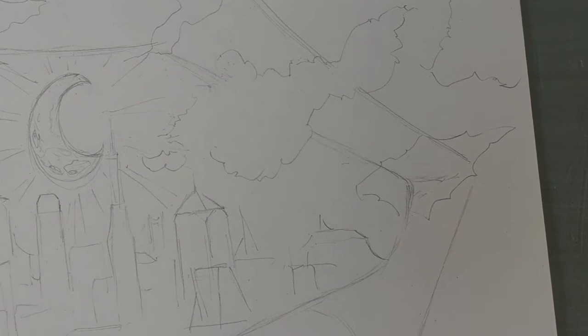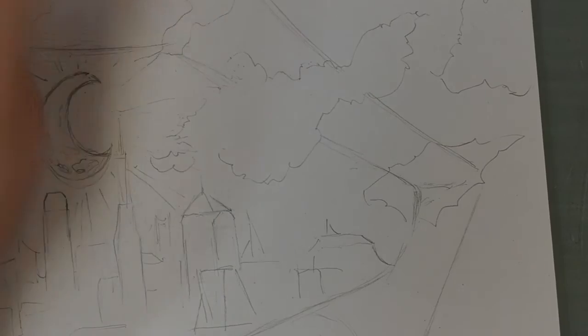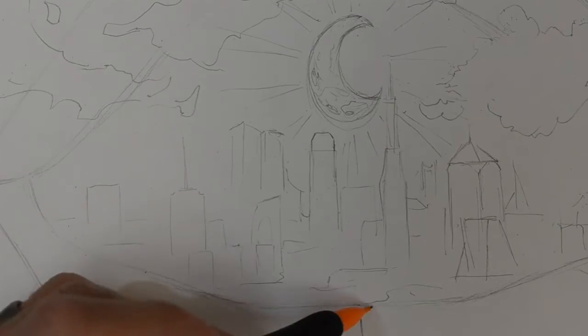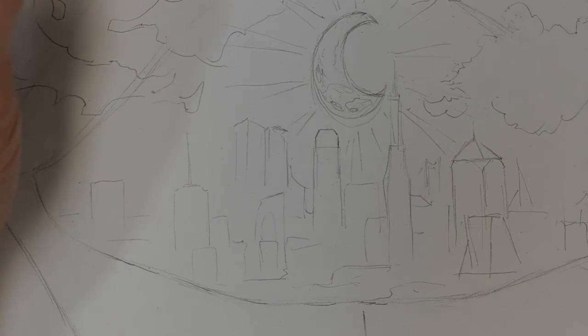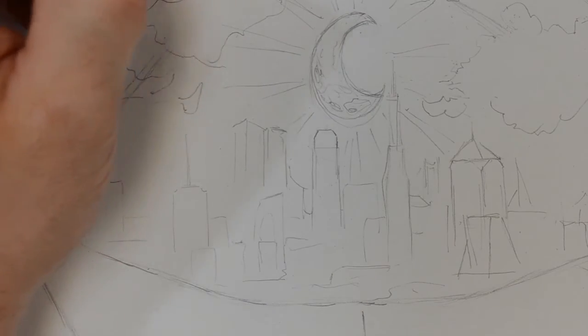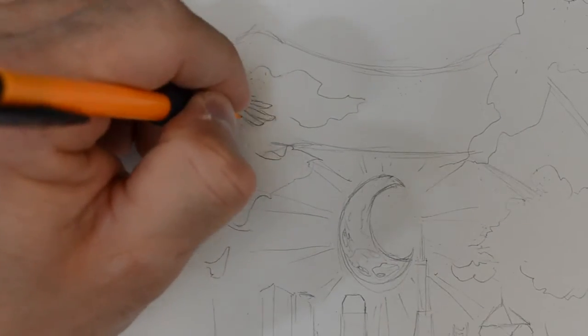So I'm still working on very general and basic details and shapes for most of the areas. I'm just trying to get it all mapped out and planned out before I then go in and add details through shading.